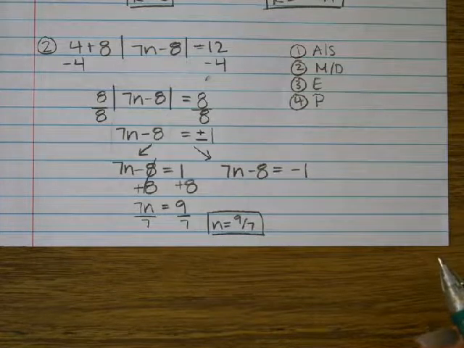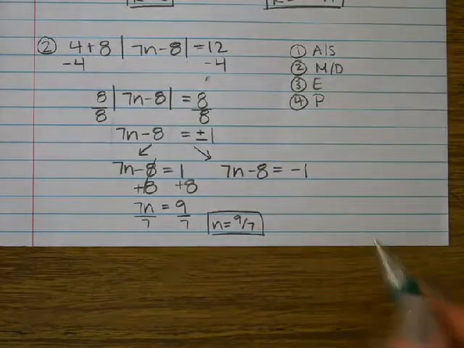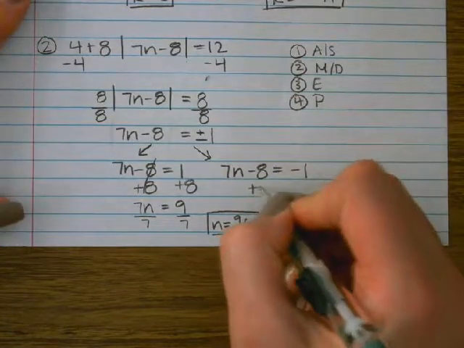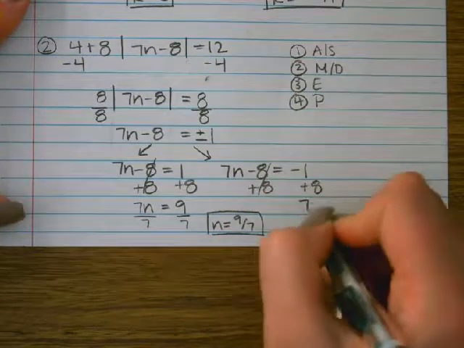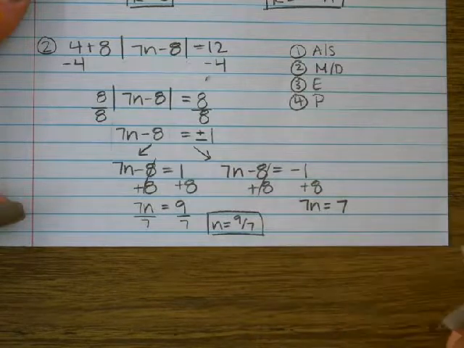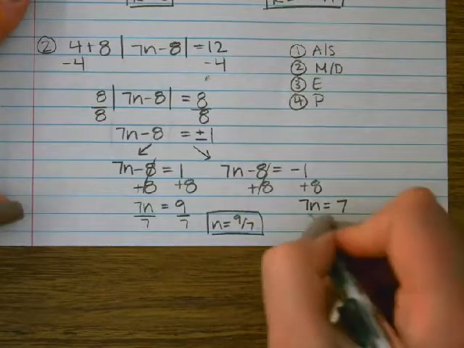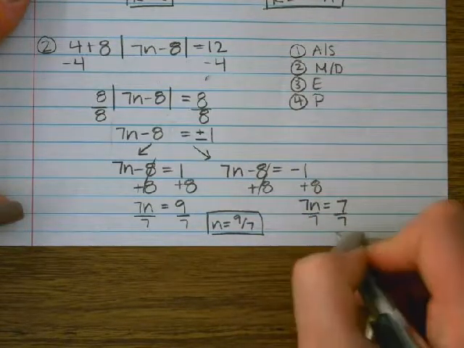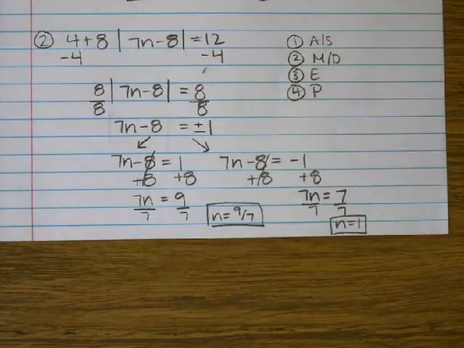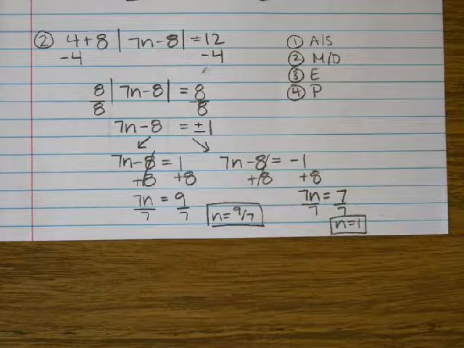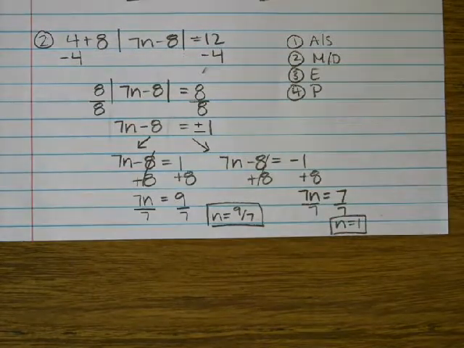What do I do for the other equation? Same thing. Add 8. So that leaves me with 7n equals 7. n equals 1. All right, 2 answers. There we go. Easy peasy. How could we check to make sure we got it right? Plug it in. Just plug it in. Make sure it equals what it's supposed to equal.